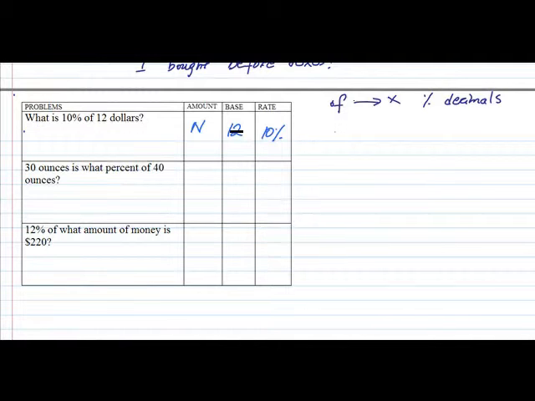"What is" means n equals. The word "is" translates as equal, and "what" translates as n. So I'm going to do it word by word. What is: n equals 10%, and the percent has to go in as a decimal, 0.1, "of" means times, $12.